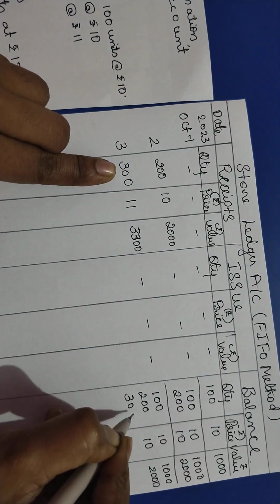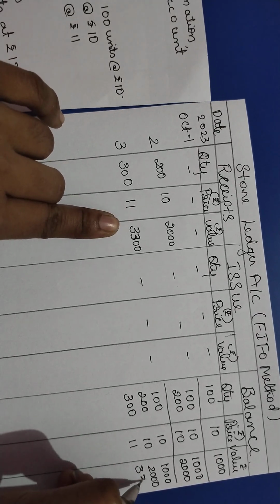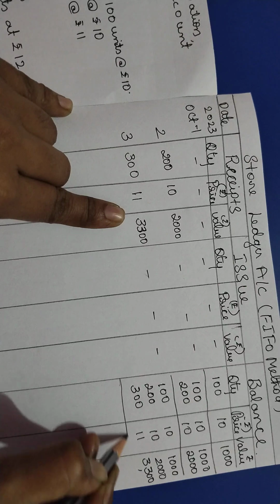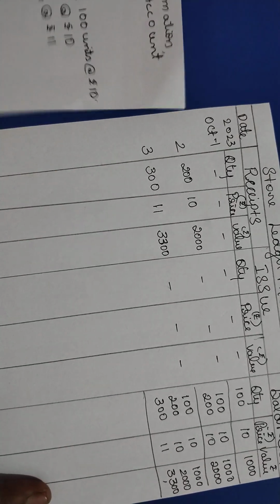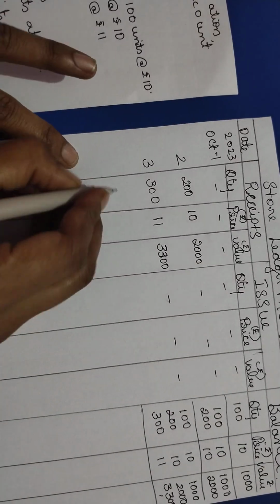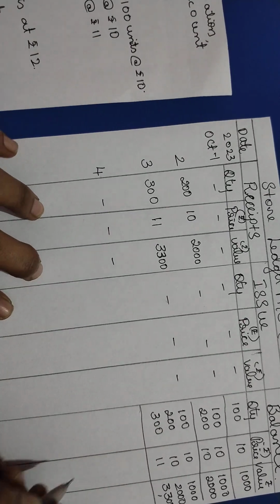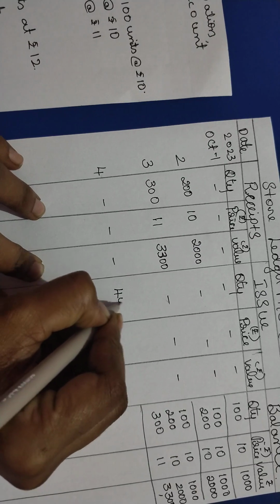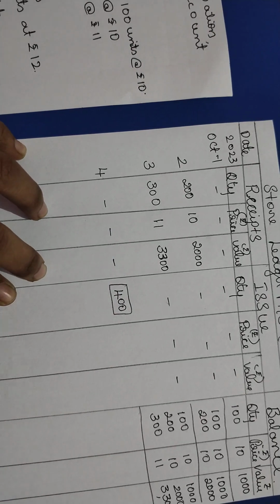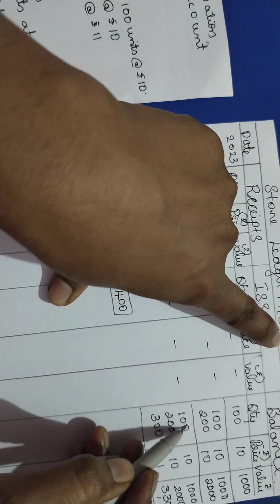Write the current one. This is the stock available currently in the store. Draw a line. Then fourth, issue 400 units. Now you are making an issue, means you are issuing as per the request from the production department or from your showroom 400 units. Now how are you issuing 400 units? The method is FIFO. First in, first out.